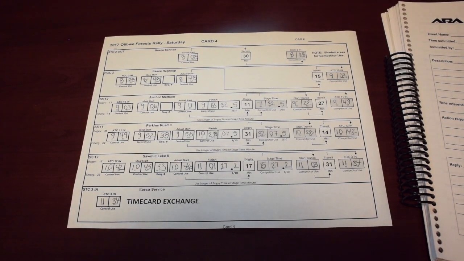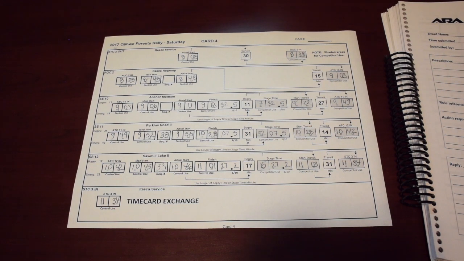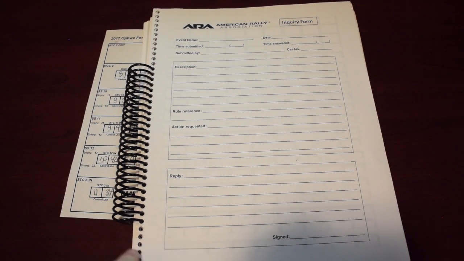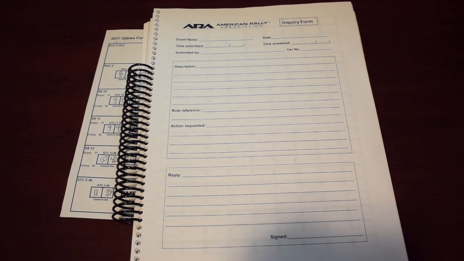As a competitor, if you have an issue with something written on your time card, if there's a discrepancy between you and a control worker, you need to ask that they note it in the log. Every control worker will have a log. There's an ATC, a start, and a finish control log. You'll need to ask them to make note of it in your log. You may or may not ask them to initial or sign your time card, and then you'll need to fill out an inquiry form. These inquiry forms must be filled out and submitted to a steward within 30 minutes of the time the score was posted.